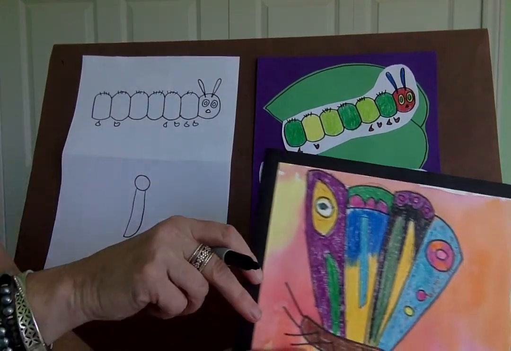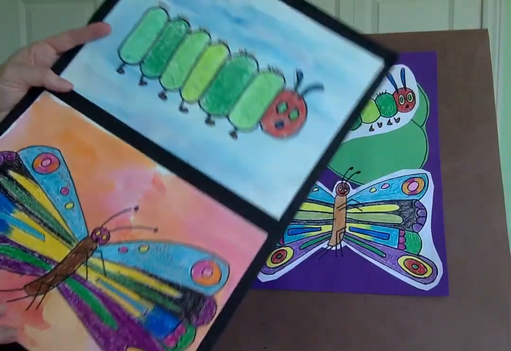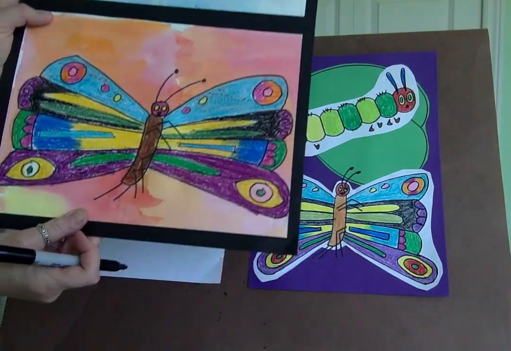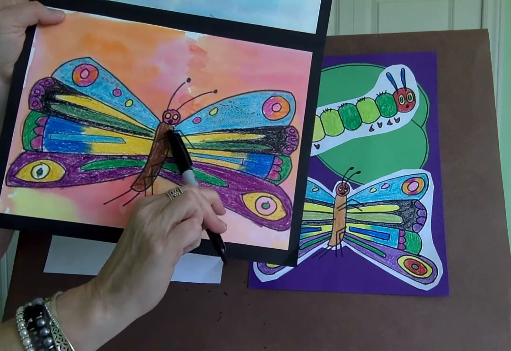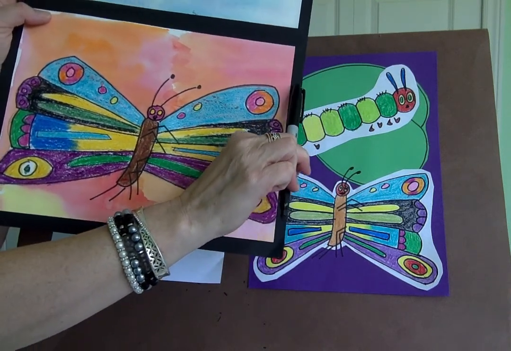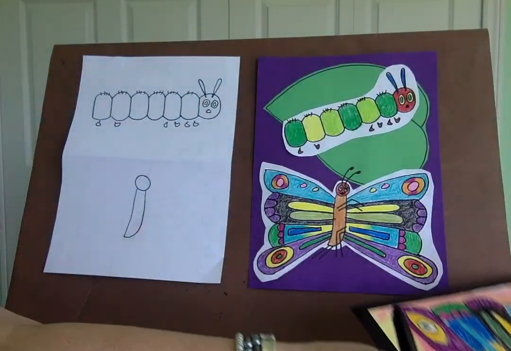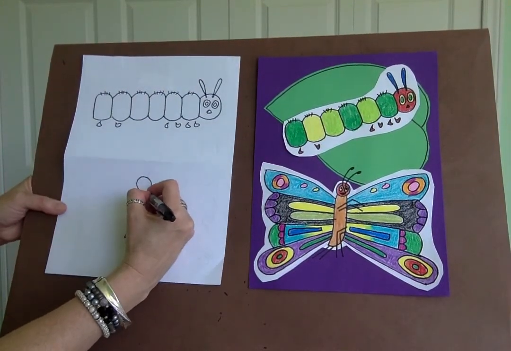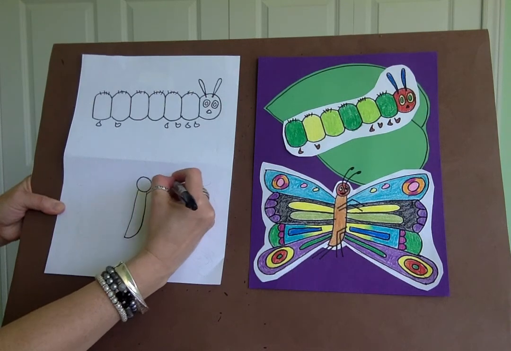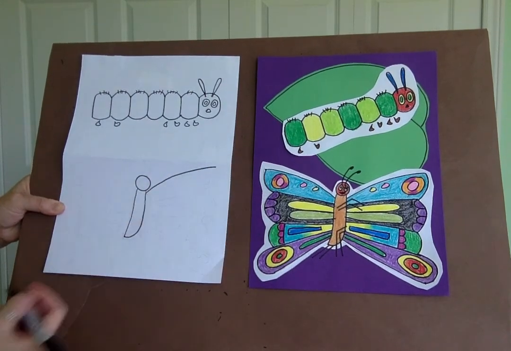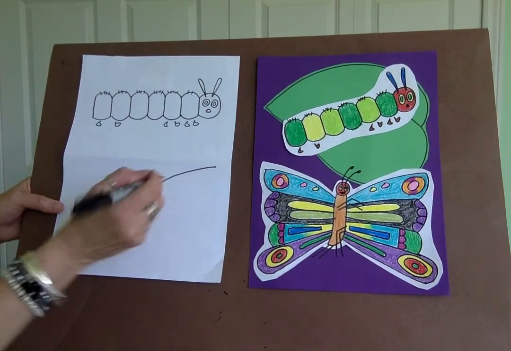Here's another one that I did at school, but at school we had watercolor paints, and we're not going to use watercolor paints. But you can see how these beautiful symmetrical wings stretch so far out to the side of the paper. All right, so let's do that. Let's start with one wing. We are going to go almost all the way over to the corner of the paper. Look how far that line has stretched.